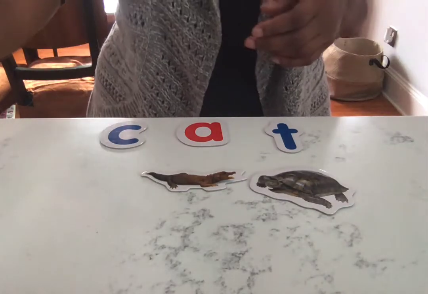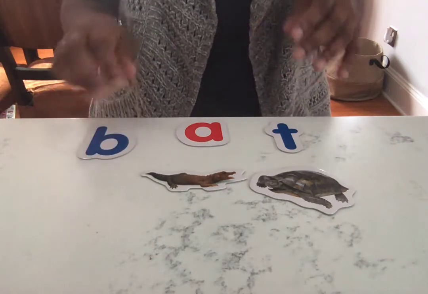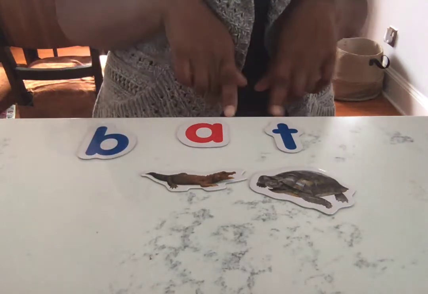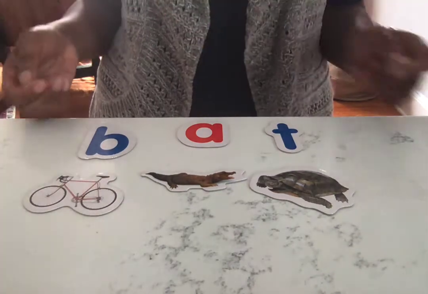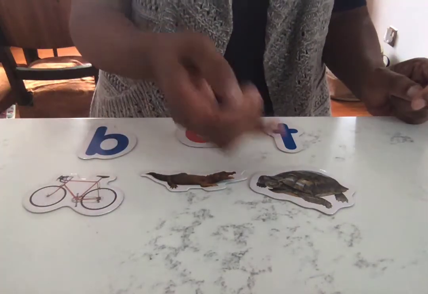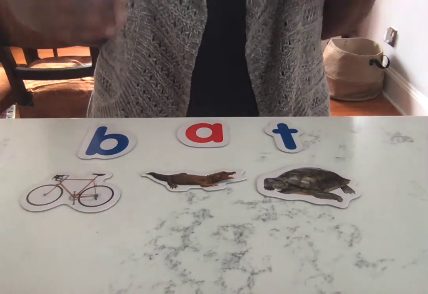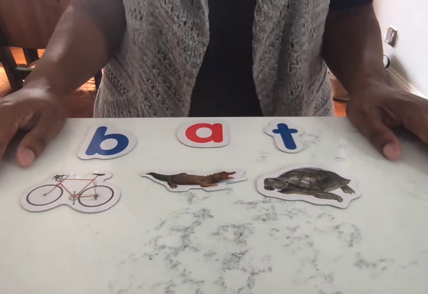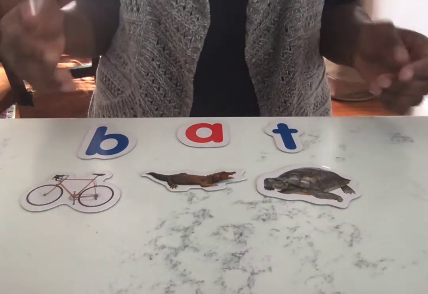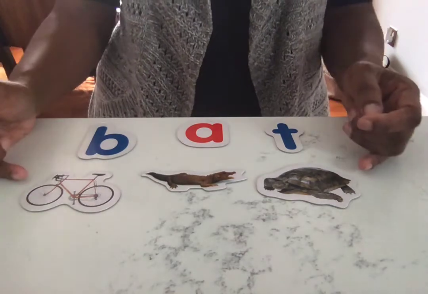So you can substitute the C with another letter, with a B for the at, bat, and enter the picture of something that's familiar, like a bike. Bike, alligator, turtle, which makes it a lot more relatable. So you can do this over and over again, and you can insert different pictures. They could be magazine pictures, things that you have in your home, pictures of different items, so that they can learn how to associate the actual letter with the letter sound.